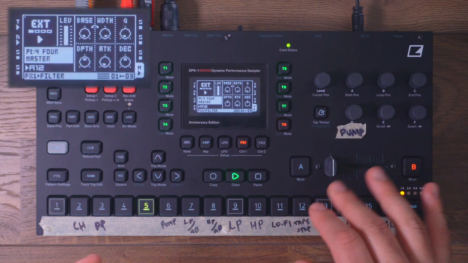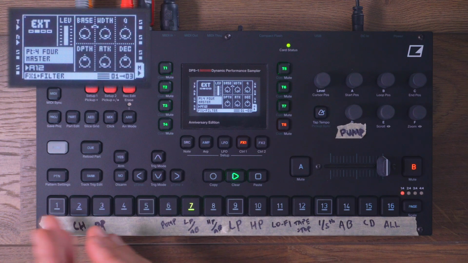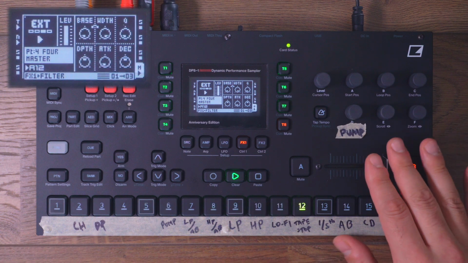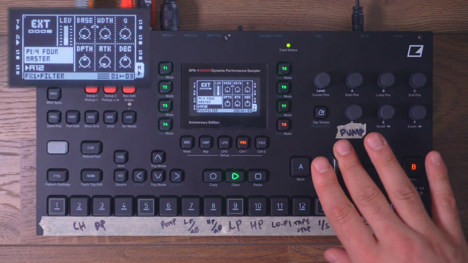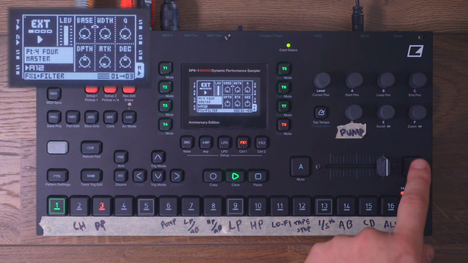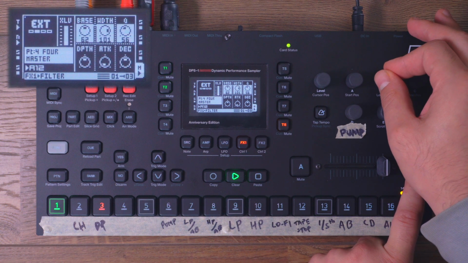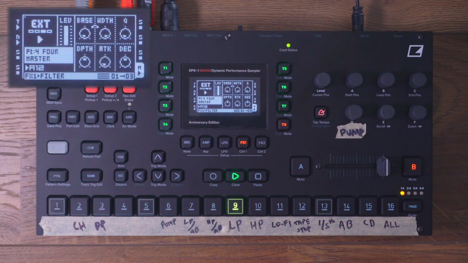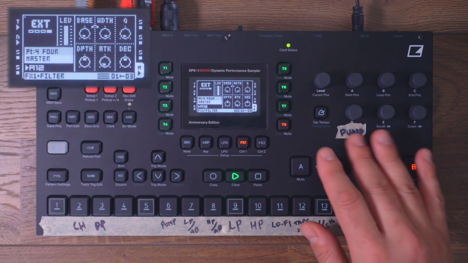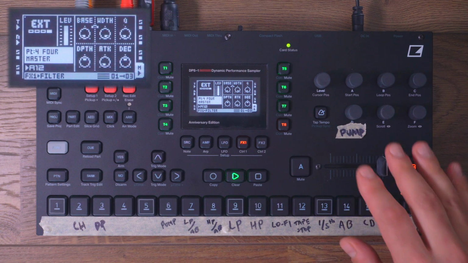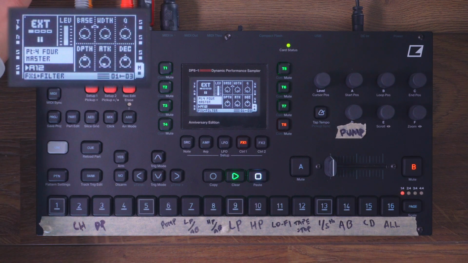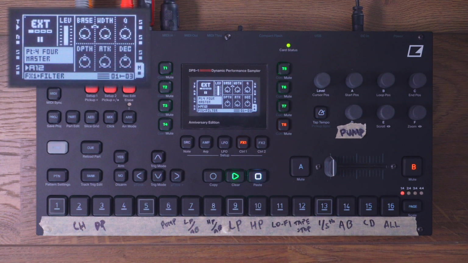No matter where you are, you can grab a half note worth of audio and it will just loop like that. And of course, you can go in here and just mess with it as much as you want. But I think it sounds great. It's a lot of fun to play with.